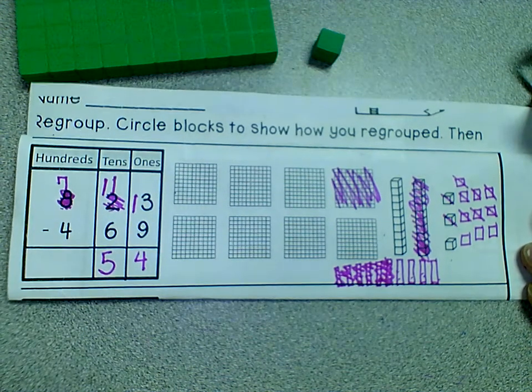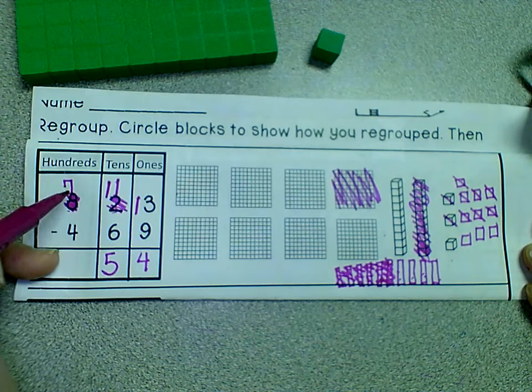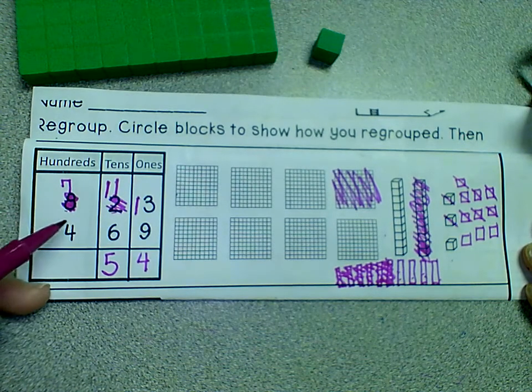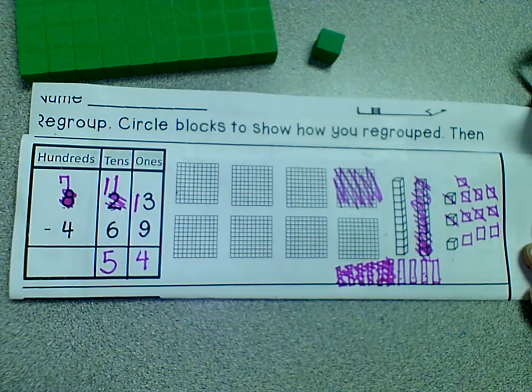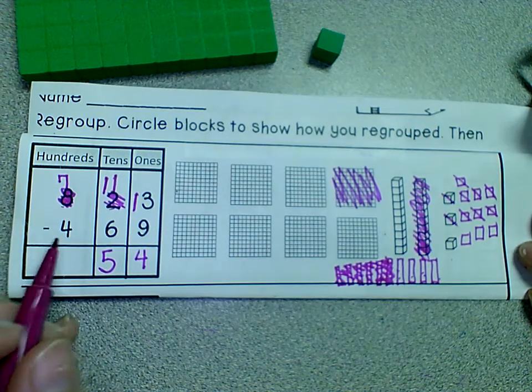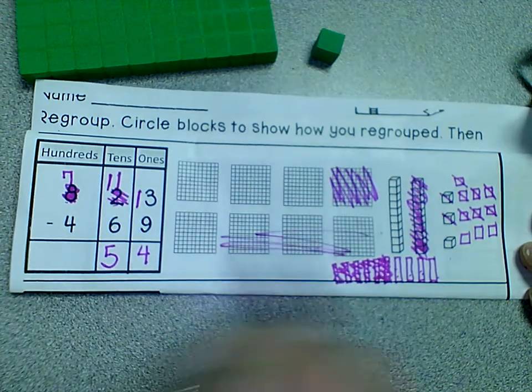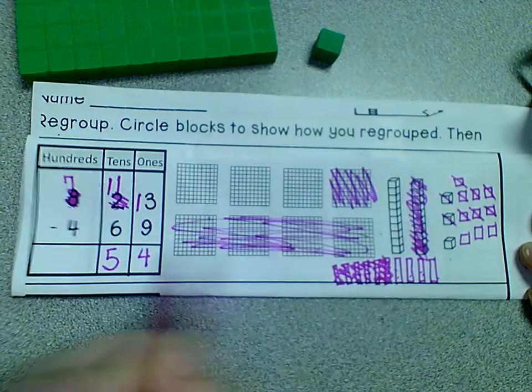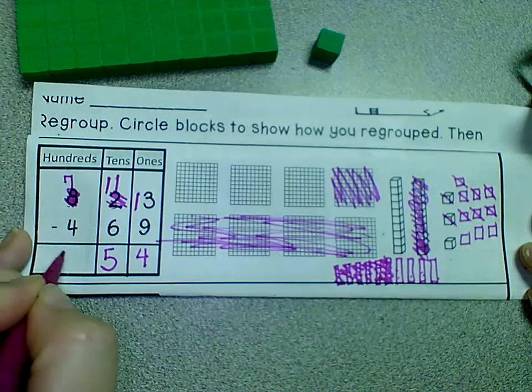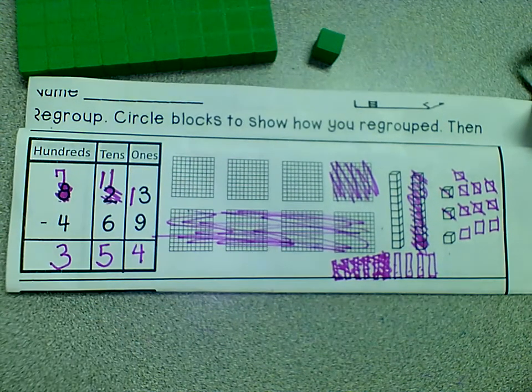Now, again, if there's more on the top, no need to stop. But if there's more on the floor, we need to go next door. Well, there's no place next door, so I hope it works. 7 is larger, so we can do it that way. Again, they can just go ahead and solve 7 minus 4 if they would like, or they can actually cross it out. And we are left with 300ths. I hope this helps.